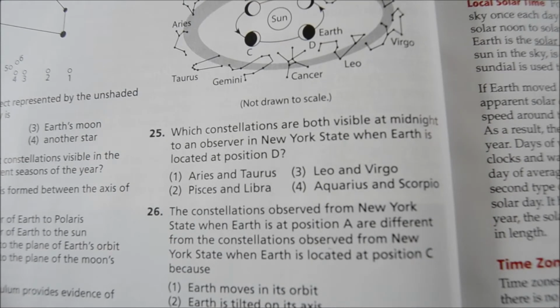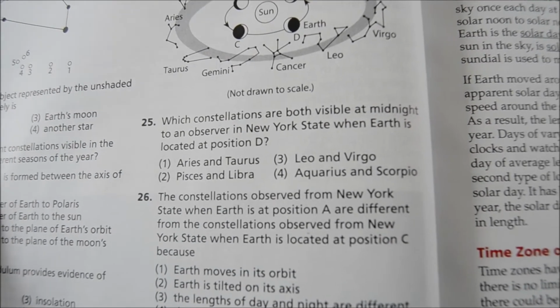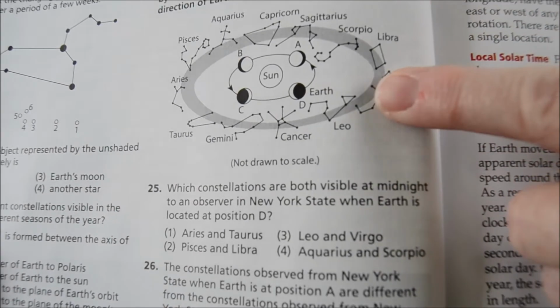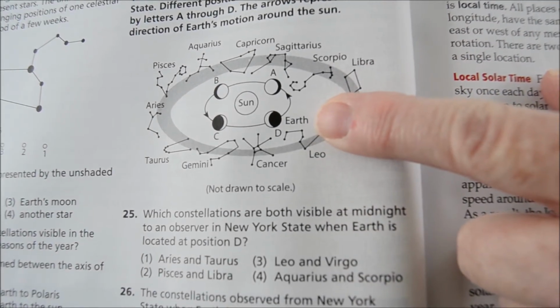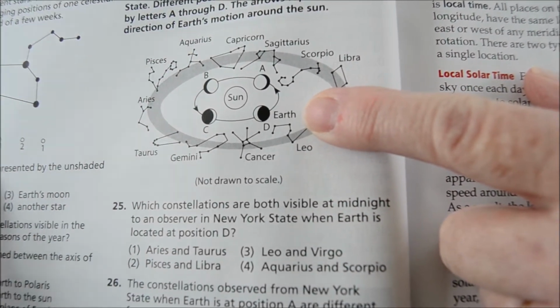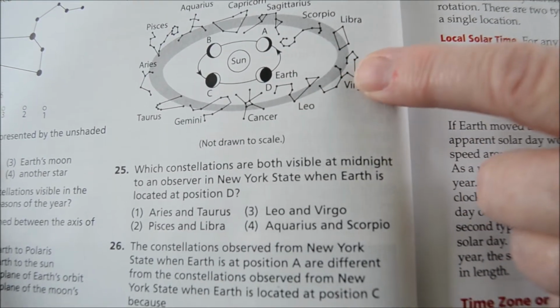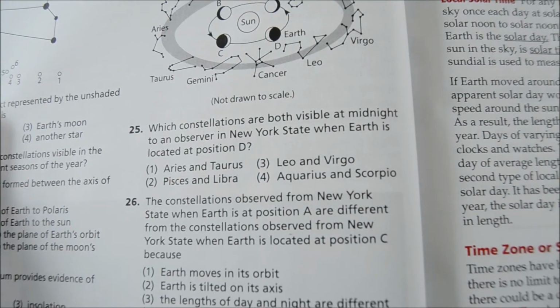25. Which constellations are both visible at midnight to an observer in New York State when Earth is located at D? So if I look at location D, I need the side that's facing the dark part of the Earth. So my answer is going to be Leo and Virgo. The other ones are too bright out, you're not going to see them.